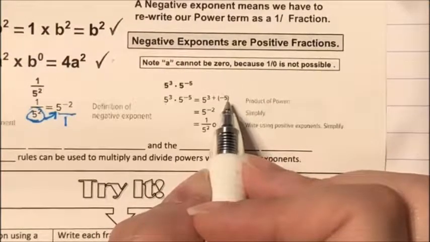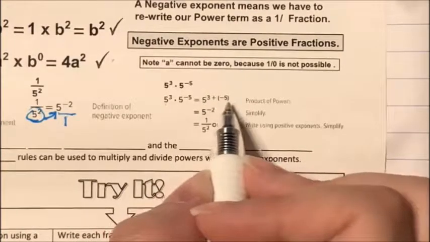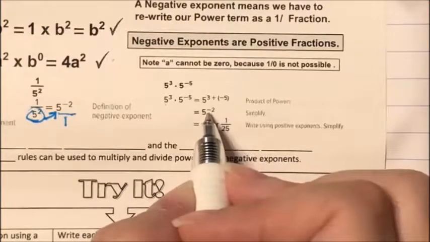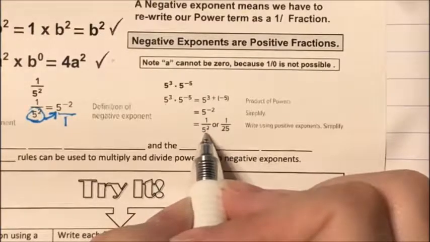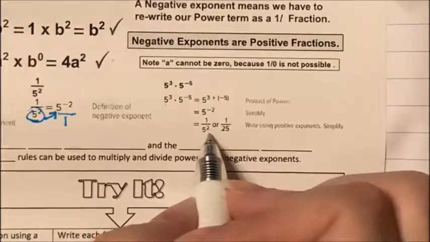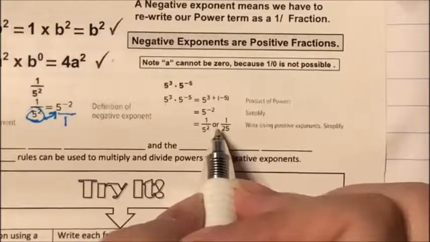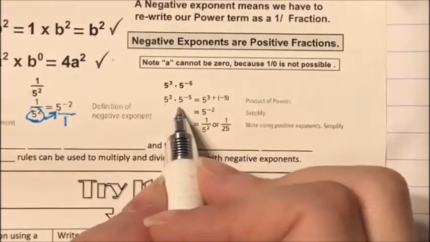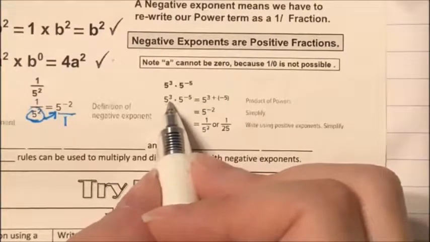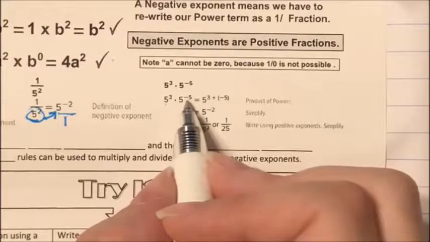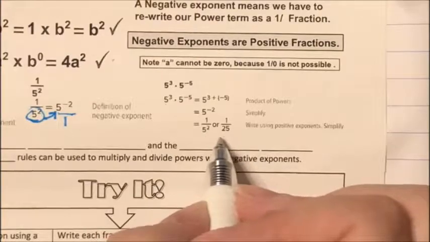I'm adding the exponents. So 3 plus negative 5 is negative 2. Then this goes down into the denominator, so I have 1 over 5 squared. Well, 5 squared is 25, so I have 1 over 25. So I used something I learned previously, that I can add my powers. 3 plus negative 5 gives me the negative 2. That moves down to the denominator and becomes 1 over 25.